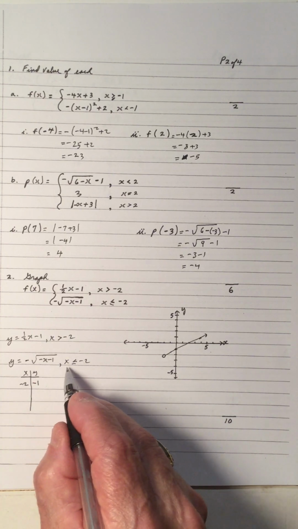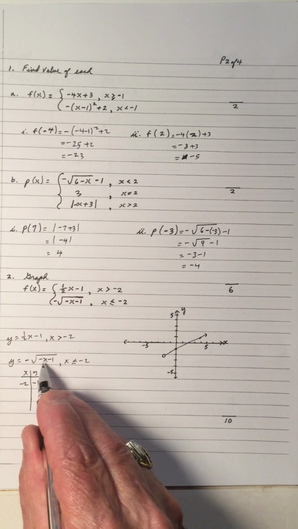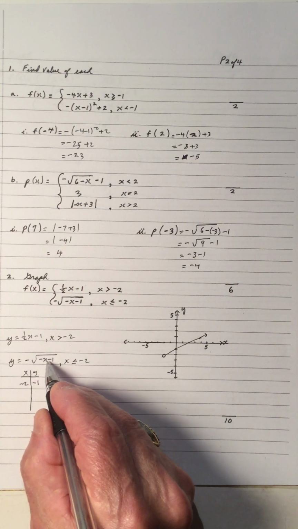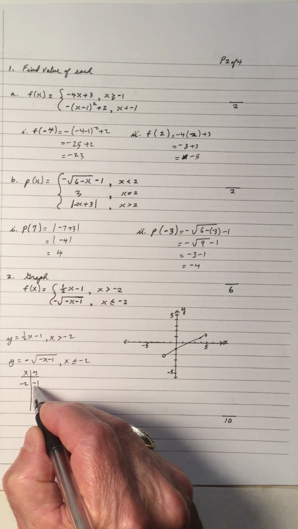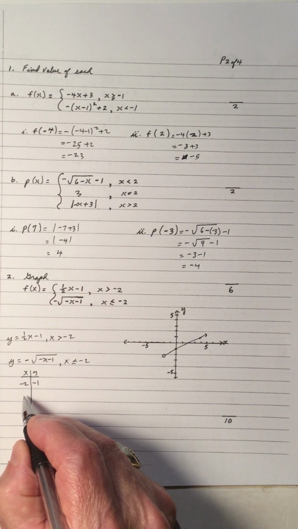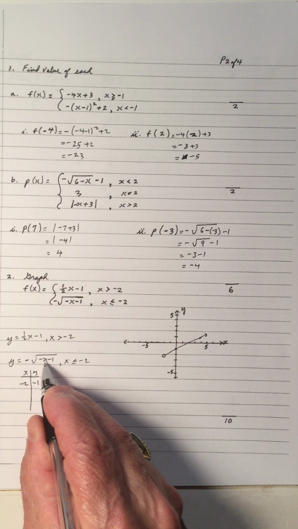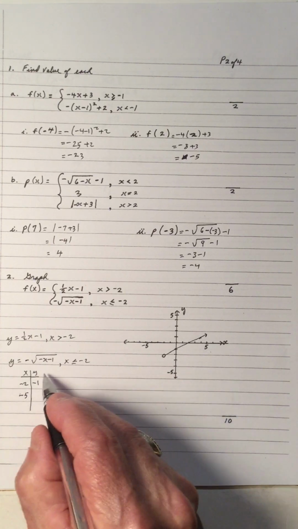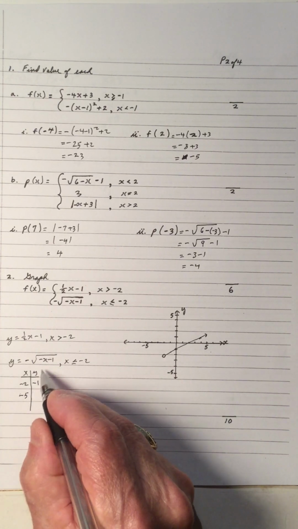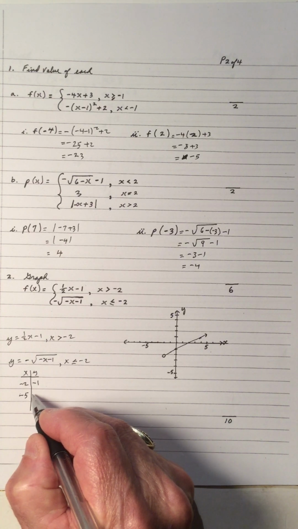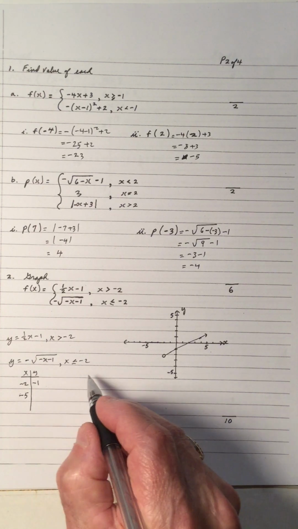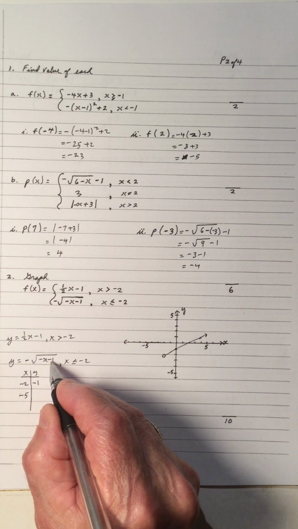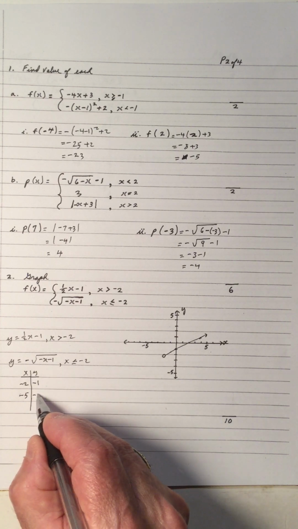Now, if we try to find a number to give us a perfect square, let's try negative 5. The negative of a negative 5 is plus 5. 5 minus 1 is 4. The square root of 4 is 2. So that's a negative 2.